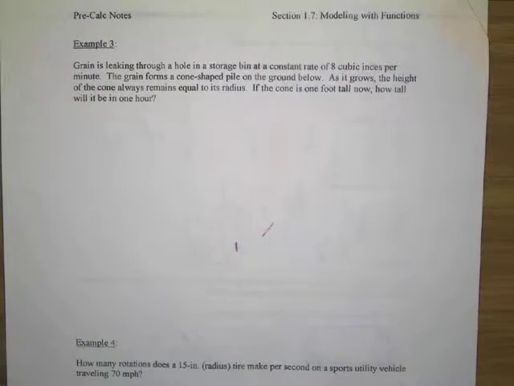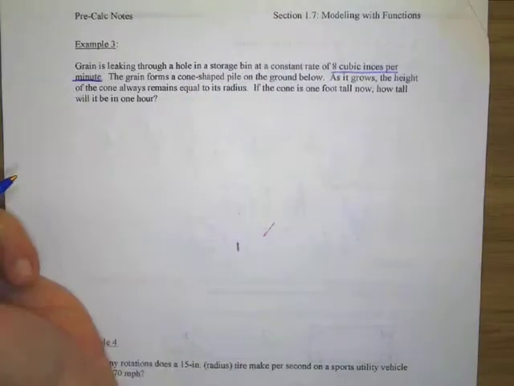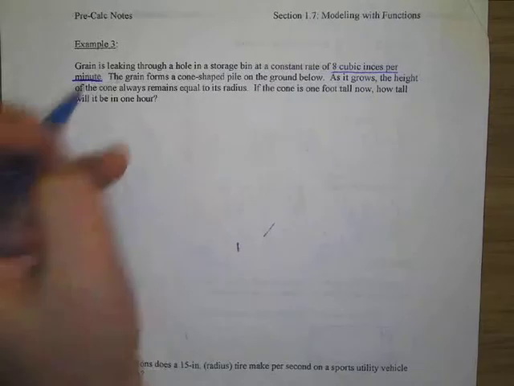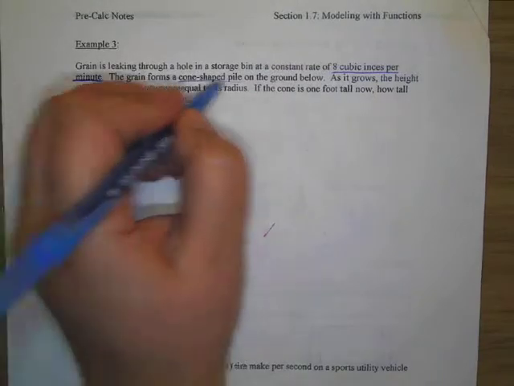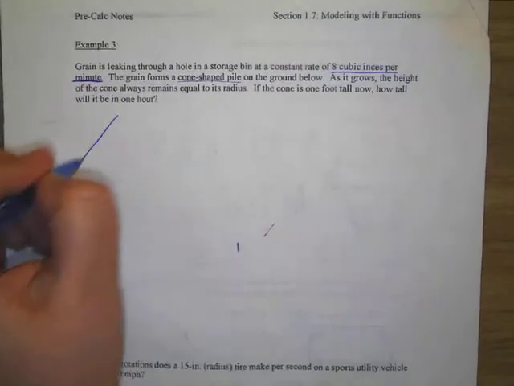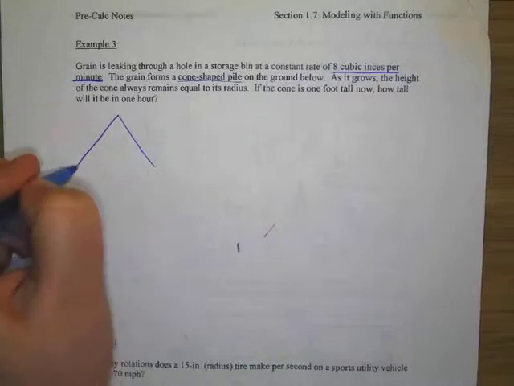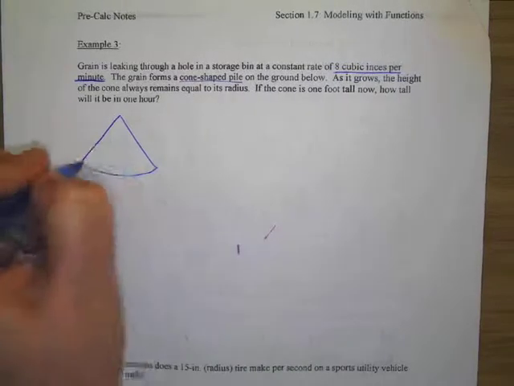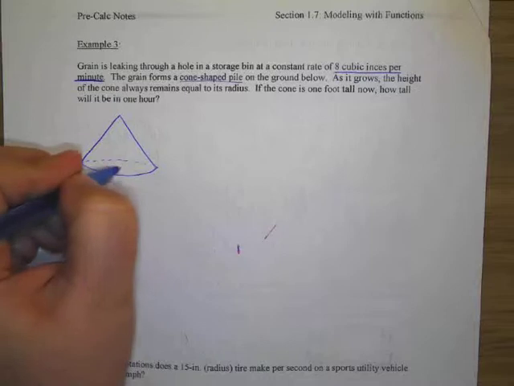We have grain that is leaking through a hole in a storage bin. Sad day. This is at 8 cubic inches per minute. That's going to be important. The grain forms a cone-shaped pile. Now, when they tell us cubic inches, what unit of measure are we talking about?